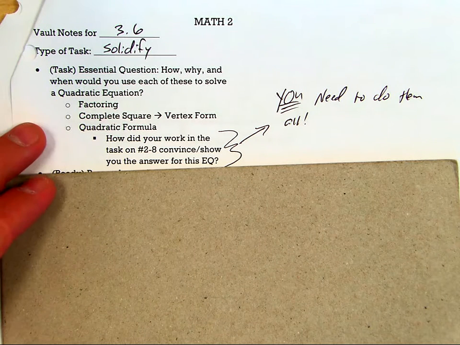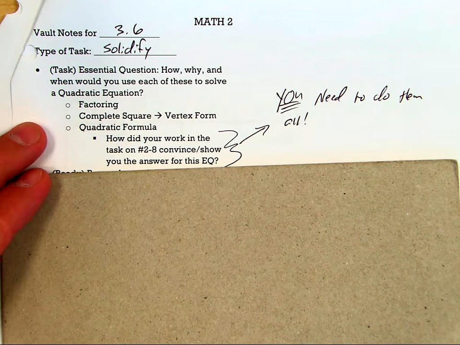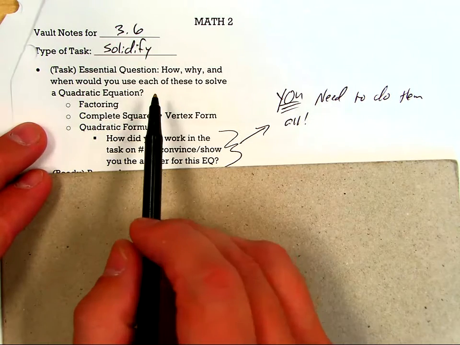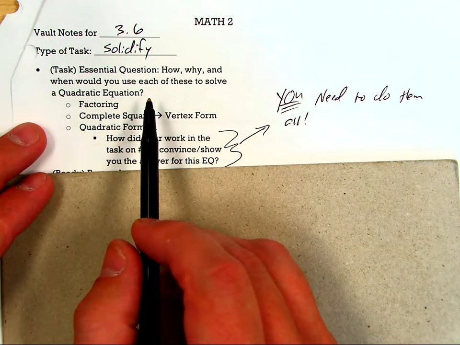All right, here's the vault notes for Math 2 3.6 task, Curbside Rivalry. It's a solidify task. Students, there's the essential question. You should have been able to get it off the board.